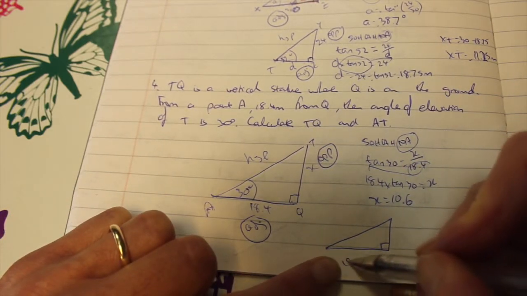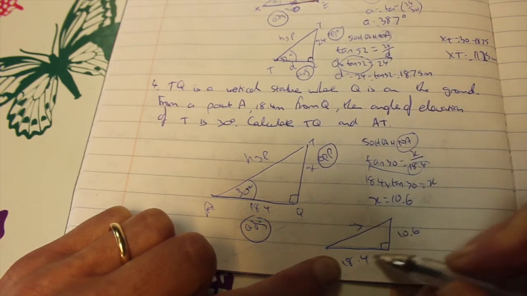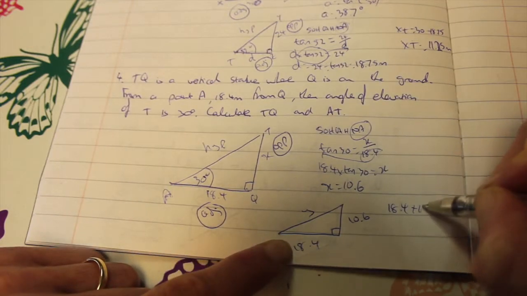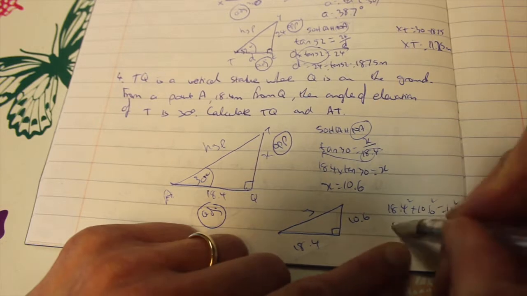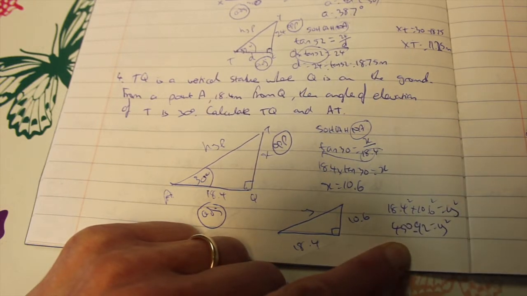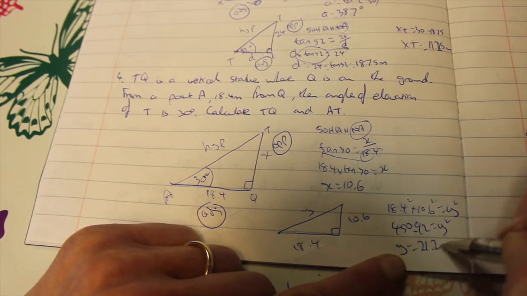it simple. So 18.4, this is 10.6 and call this y. Add the two at the right angles squared, and it equals the other side. Just putting that all into your calculator, 18.4 squared, add 10.6 squared equals 450.92, and then square root your answer, gives you an answer of 21.2.